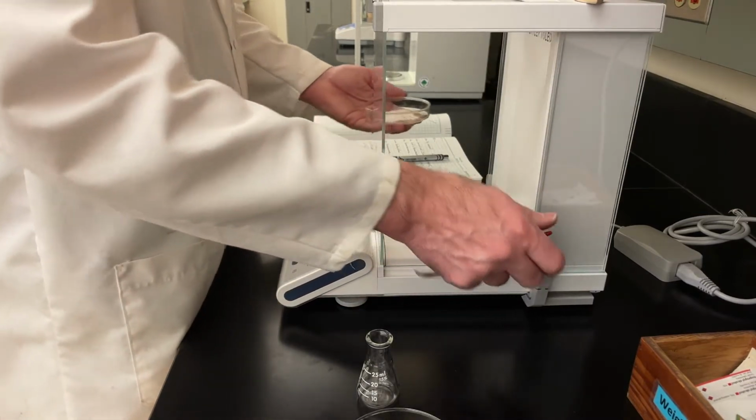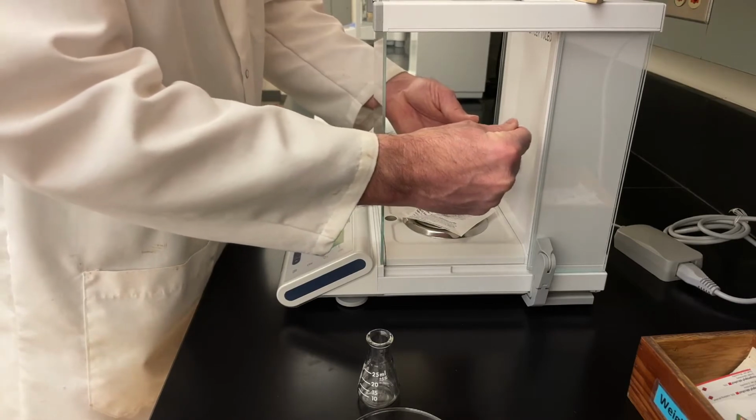With that tared, we will then weigh out a portion of our triphenylmethanol.